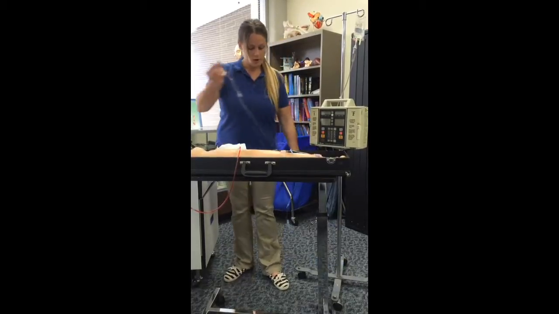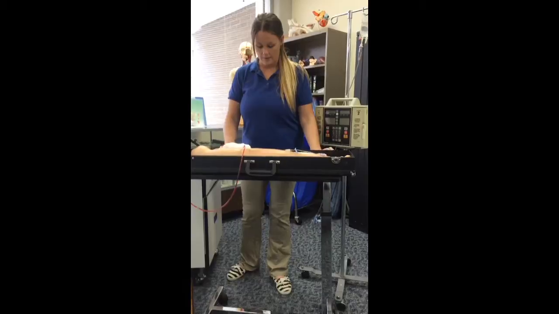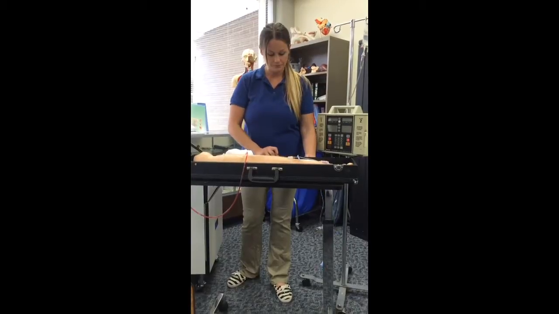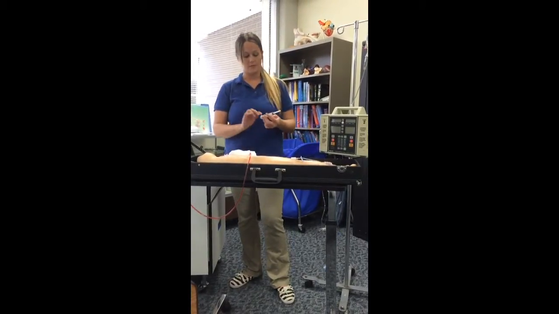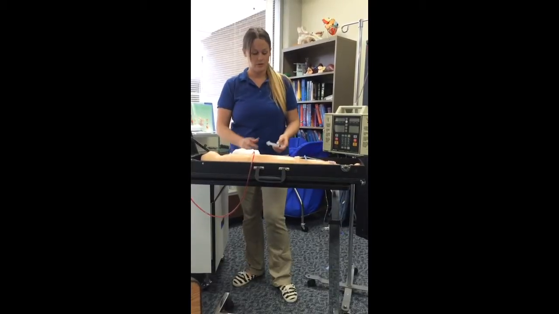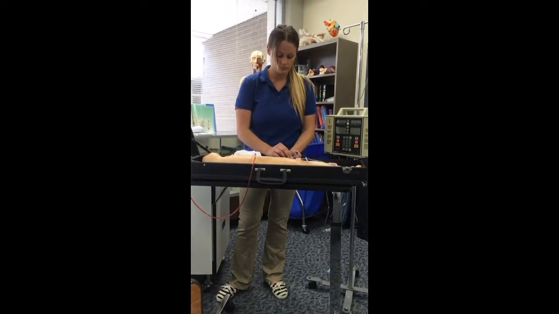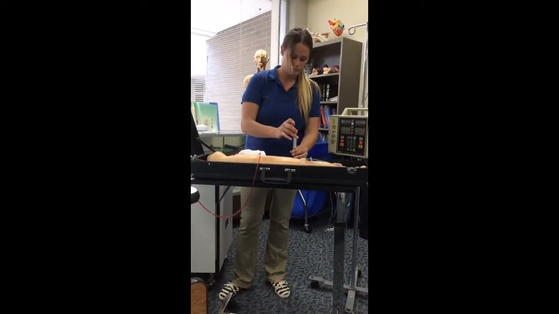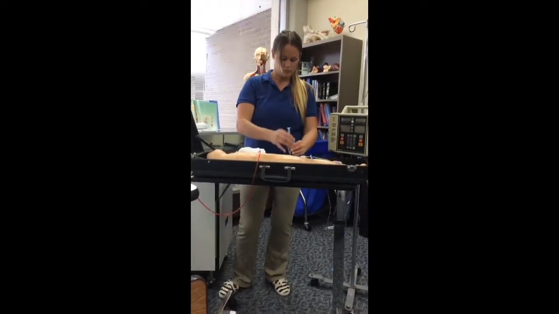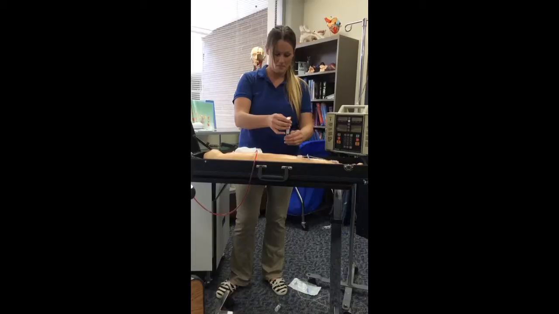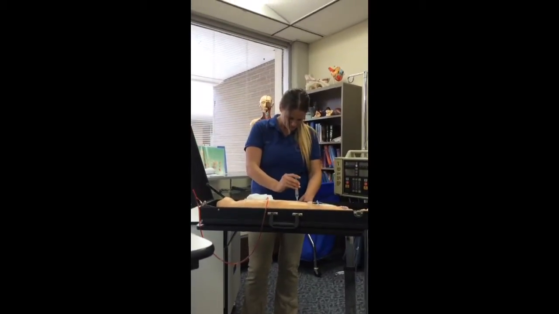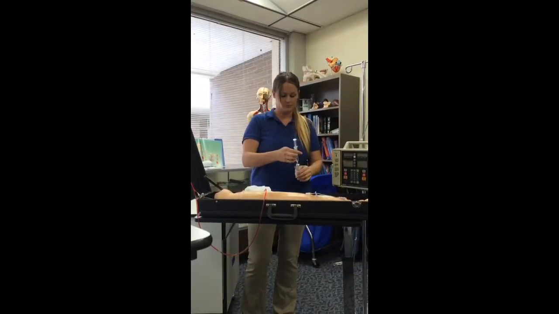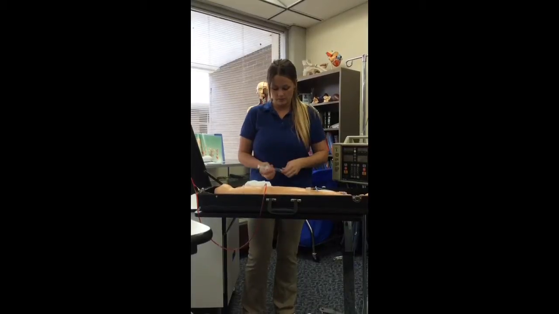Then I'm going to look over the MAR, make sure that I have everything correct. I have the medication. Now I need to draw up, out of my 10 ml syringe, 6 ml of saline. This is going to be used for multiple purposes, multiple uses.